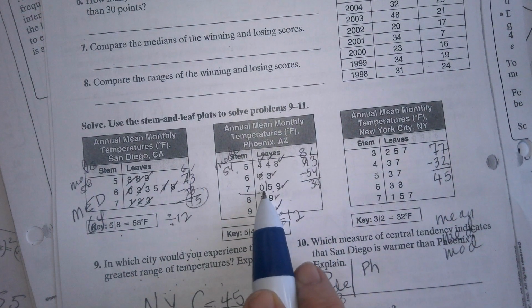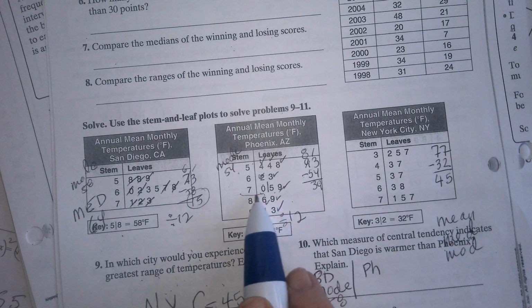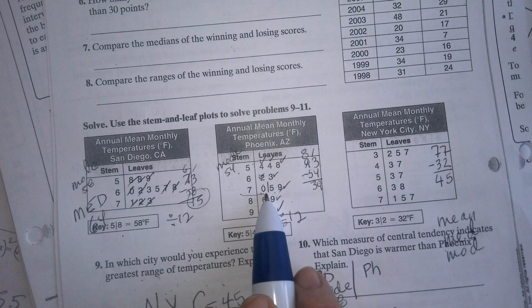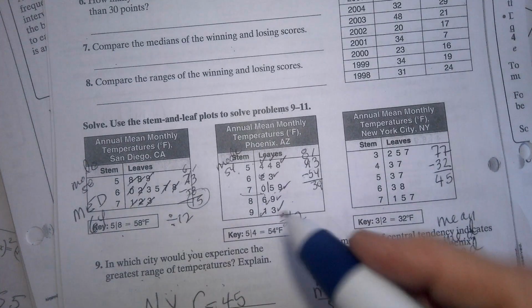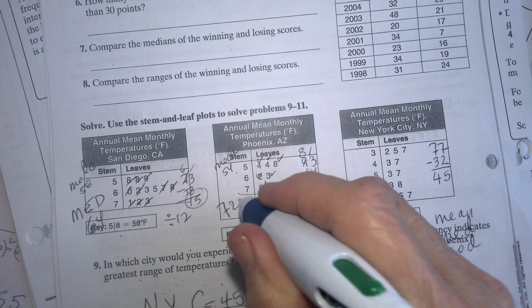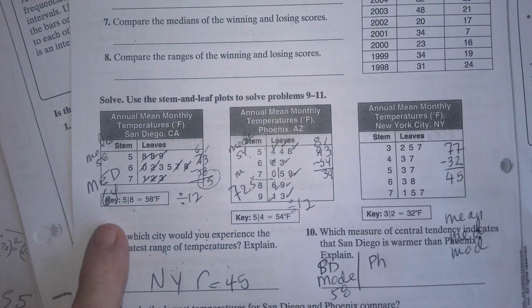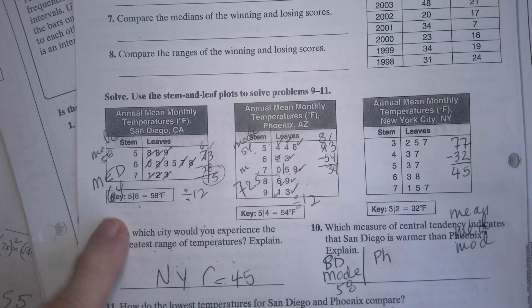In fact, here it is right here. What's in between 70 and 75? 73. How about 72.5? So 72.5. And then on this one, San Diego is not warmer than this one.